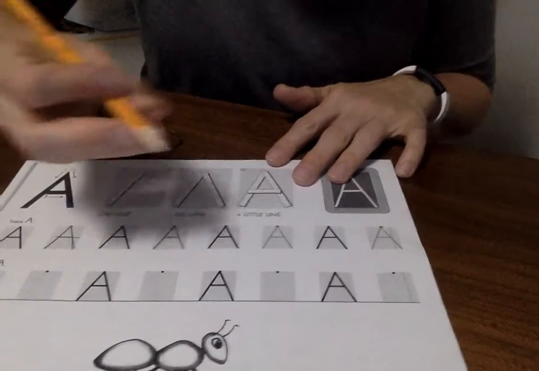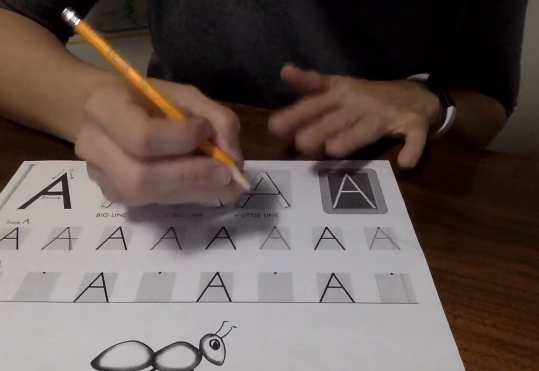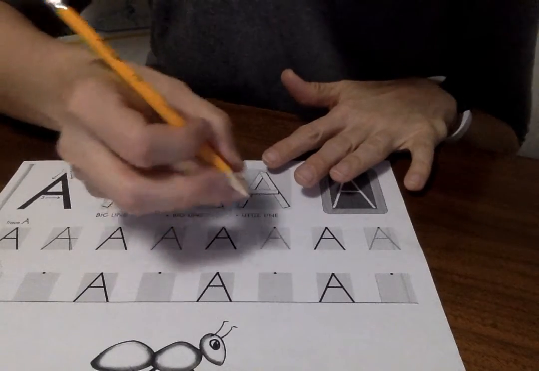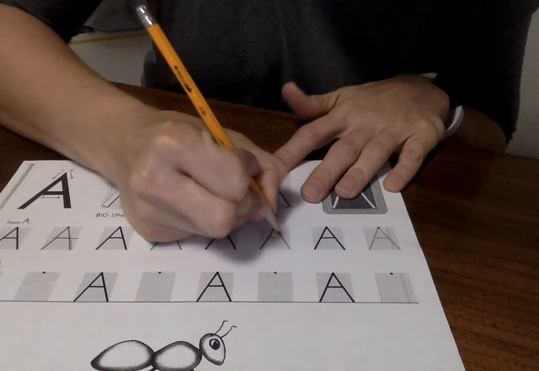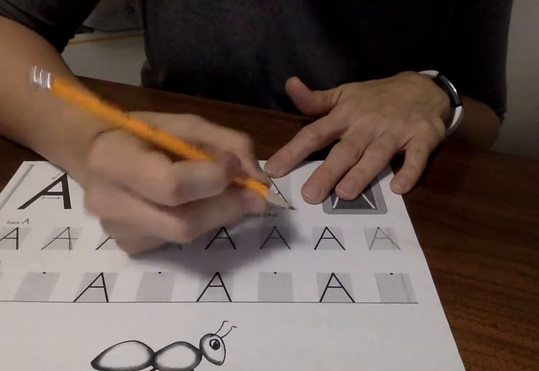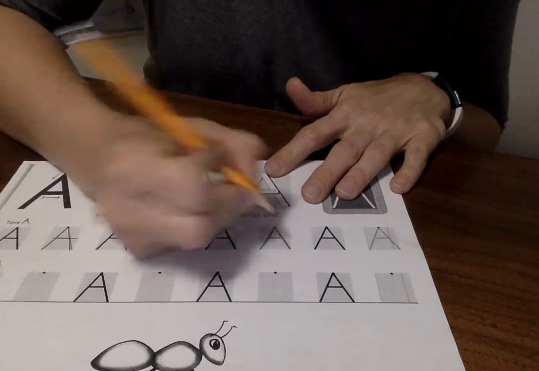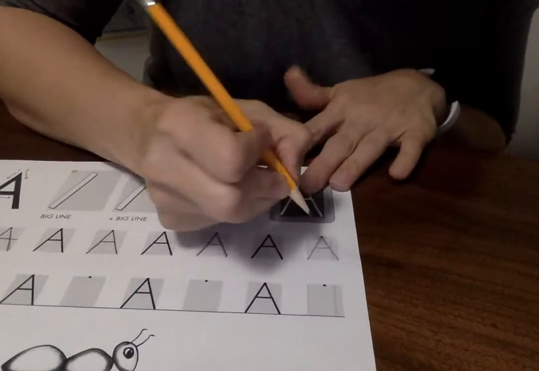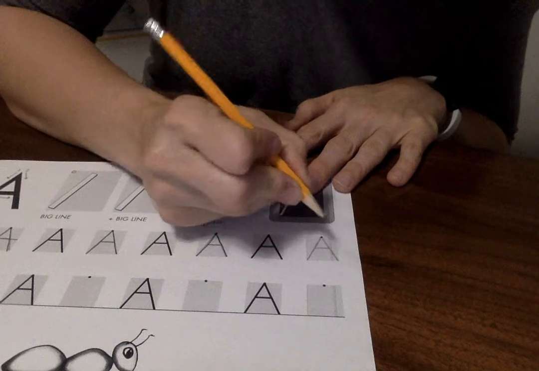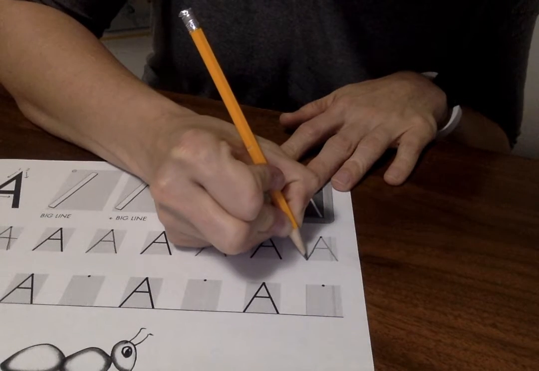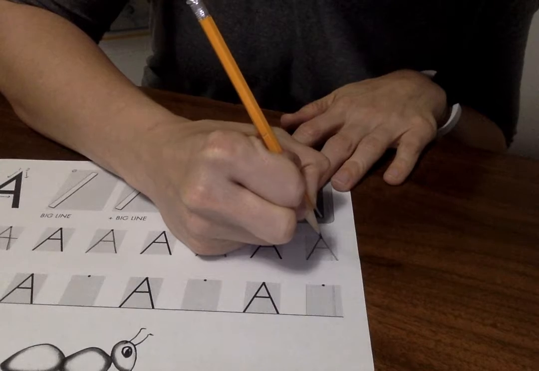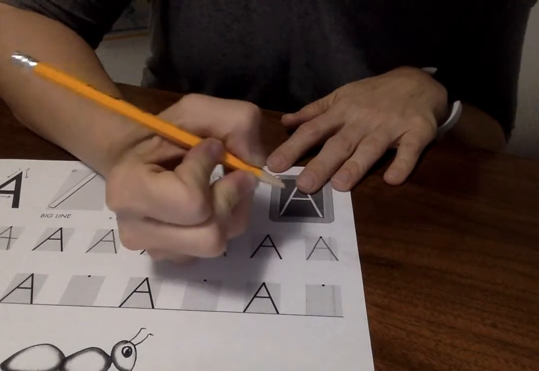What I want to discourage is you starting at the bottom and going up and down. Okay? That might make an okay looking A, but for today, if you would just be so kind as to start at the top, diagonal line down and back to the top, diagonal line back.